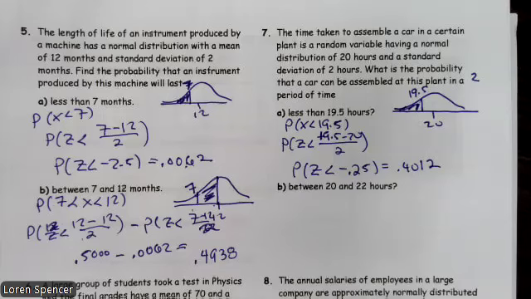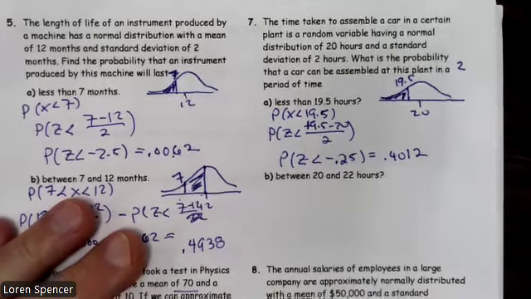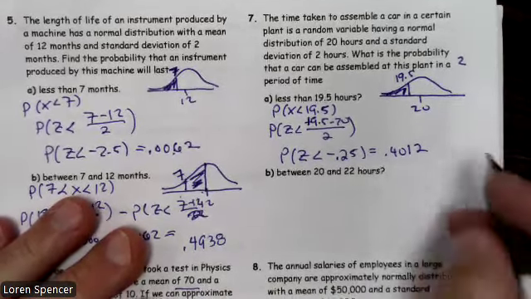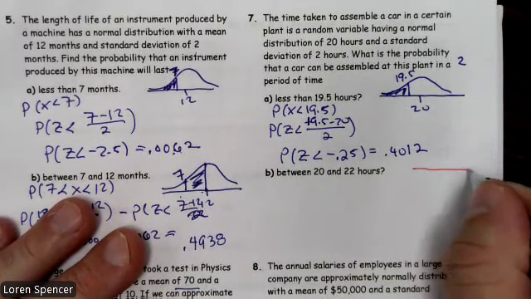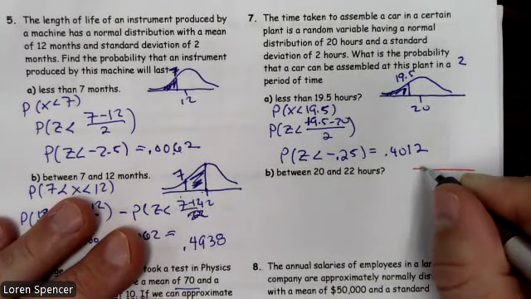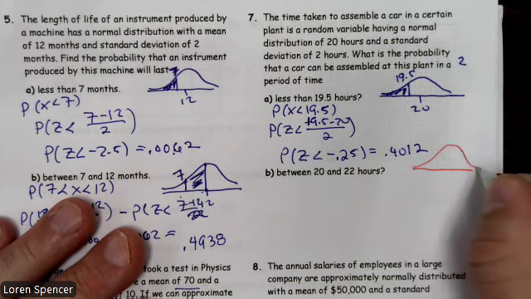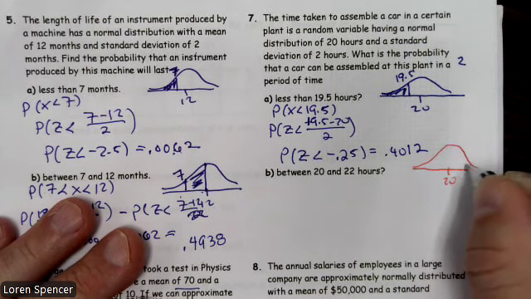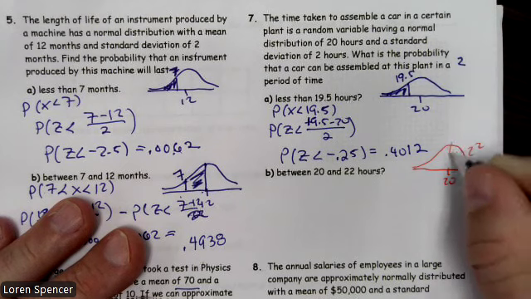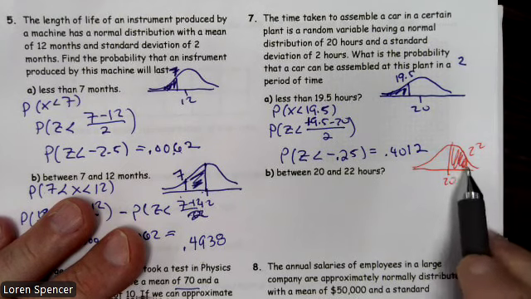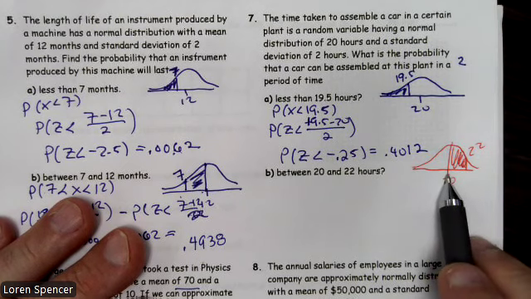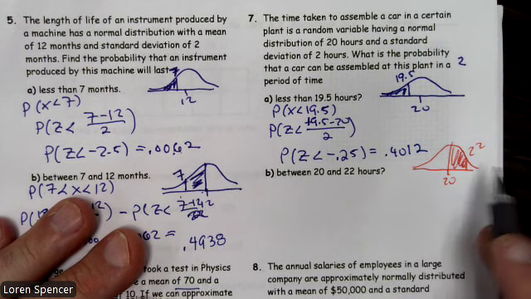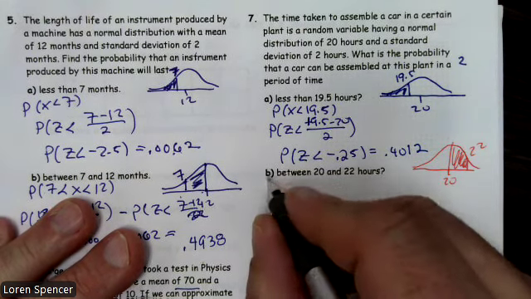You know what? I have 2 more of these that'll be long. I think I'm going to do them the right way, the way you should do them for the AP FRQ. So here we go. We want between 20 and 22 hours. Here's 20. 22's up here. Now, the interesting thing about that is I know this is 50%, so I'm subtracting out 50% from the 22. So I could speed it up by doing that.